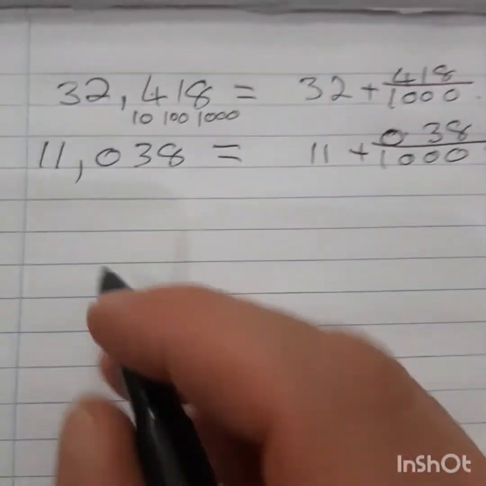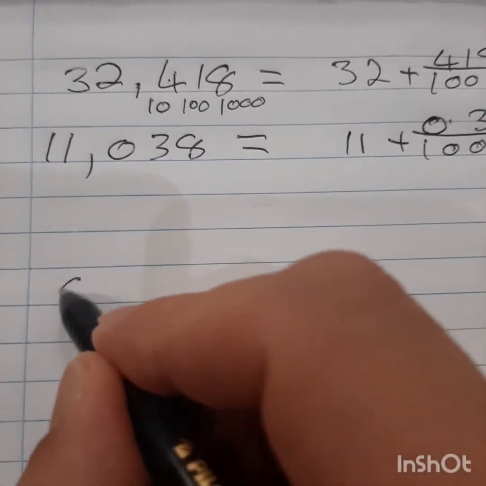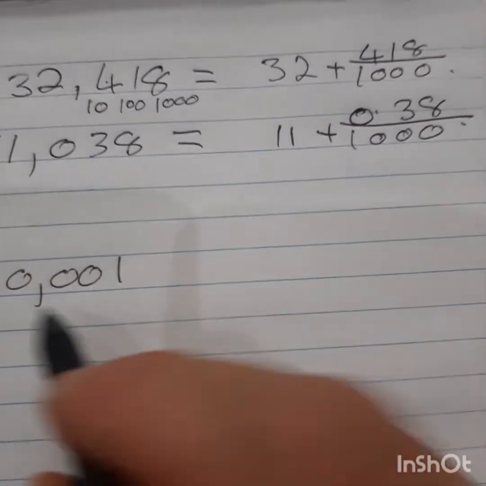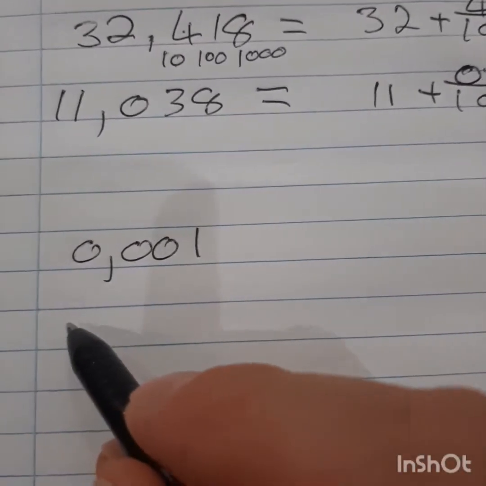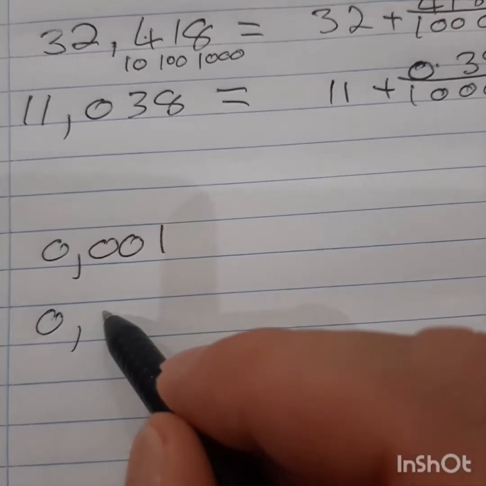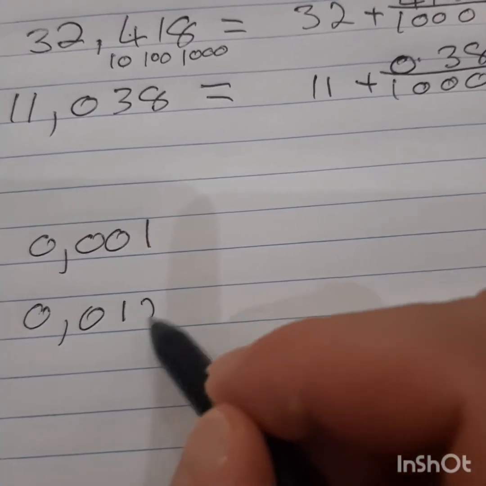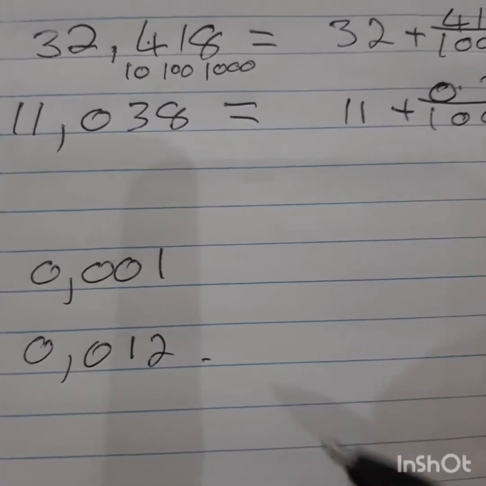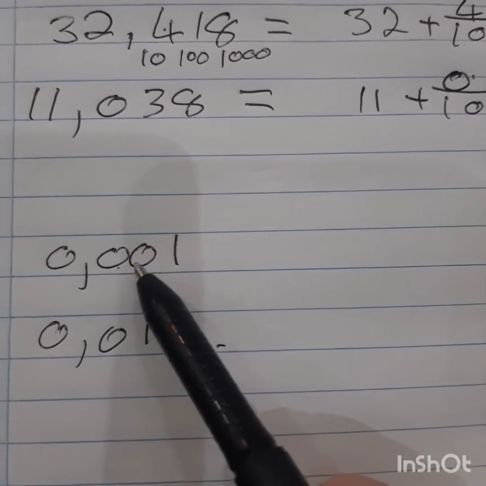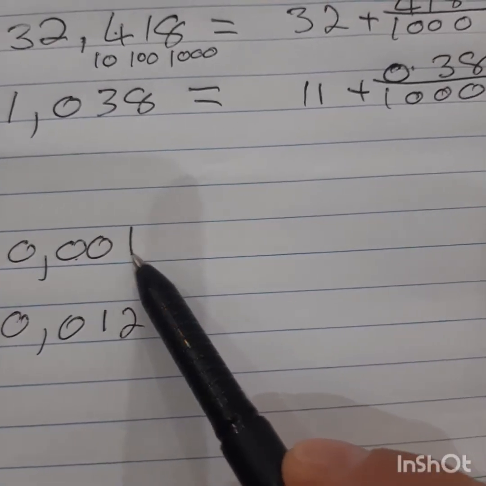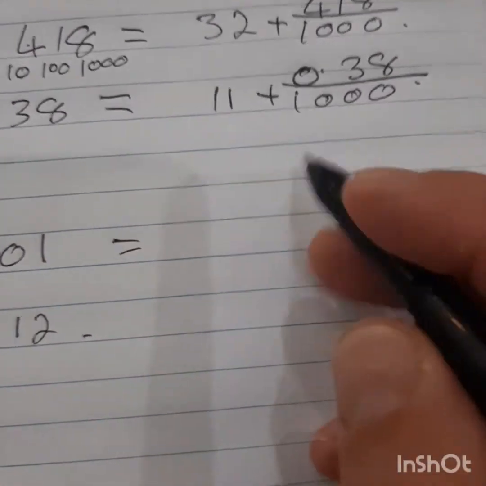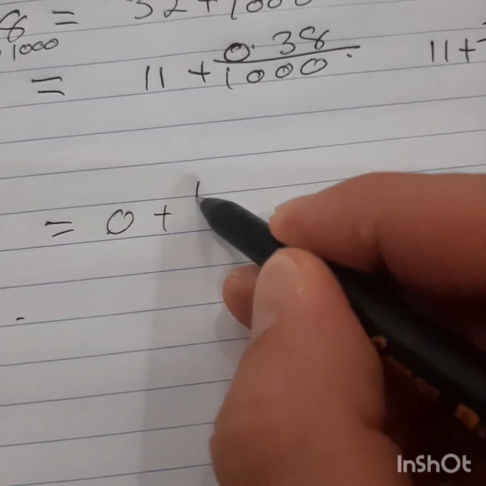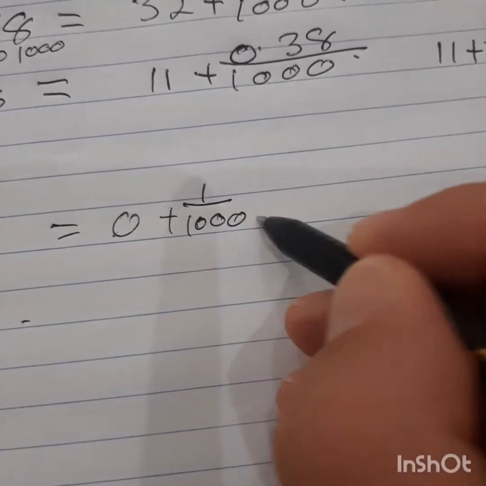So it doesn't matter if you have 0,001 or 0,012, those are both still in the thousands. Why? Because it has 1, 2, 3 placings. So that one you would write 0 plus 1 over 1,000.